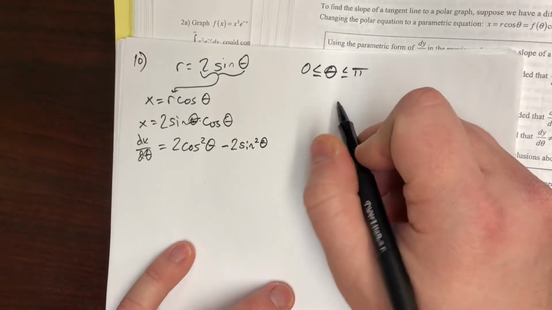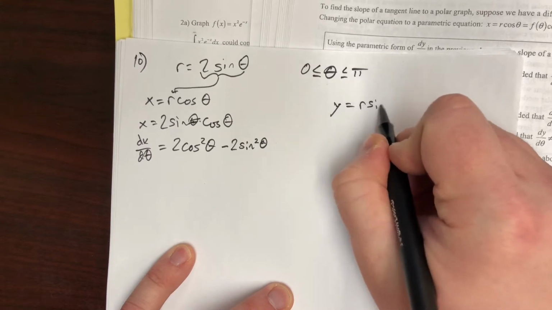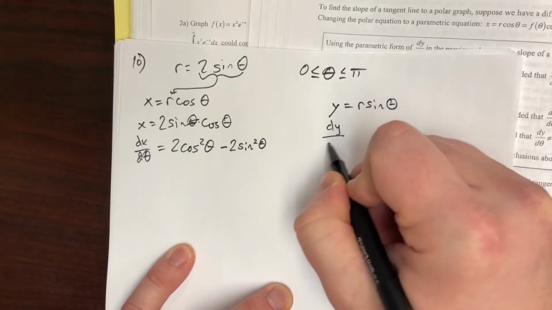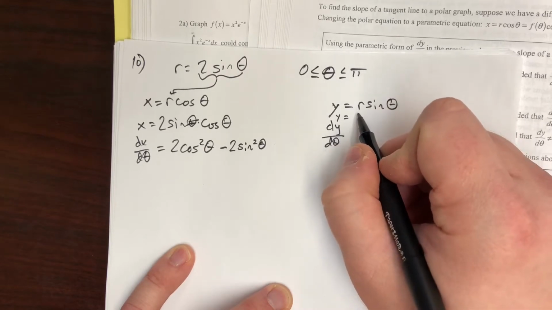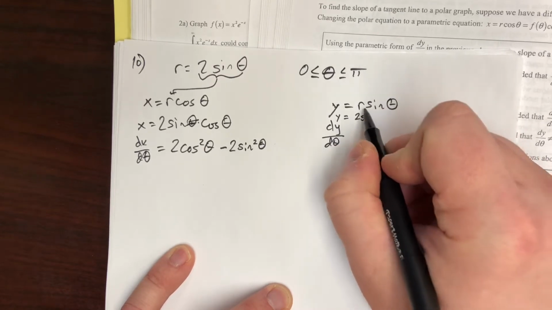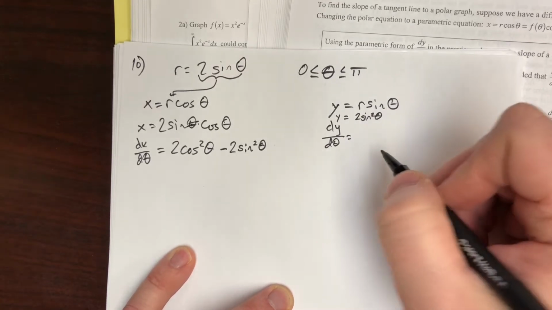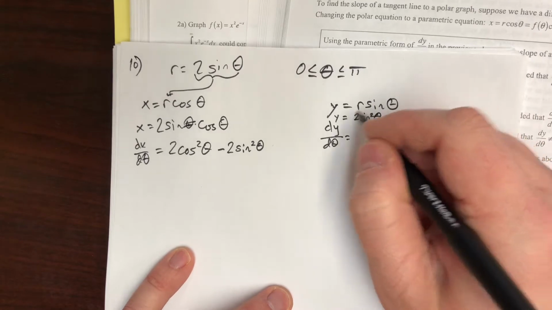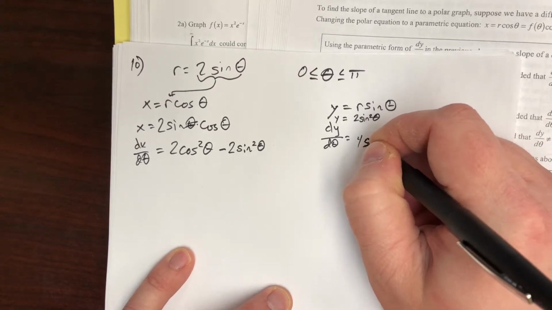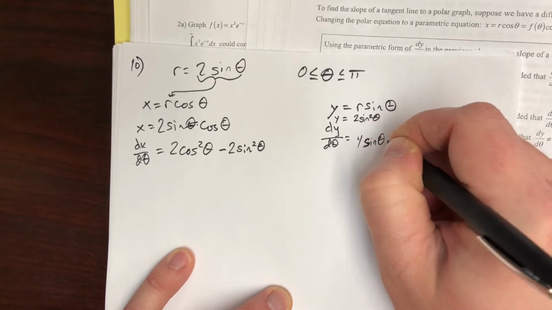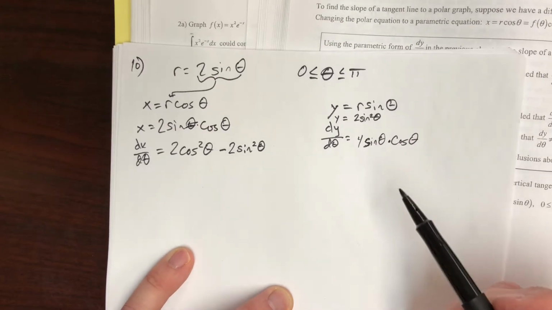So our dy d theta, very similarly, is r sine theta. r is 2 sine, so it's 2 sine times sine, so it's 2 sine squared theta. The 2 is going to come out front, we get a 4, then cosine, keep the inside the same, then multiply by the derivative of the inside. So that's going to be our dy d theta.